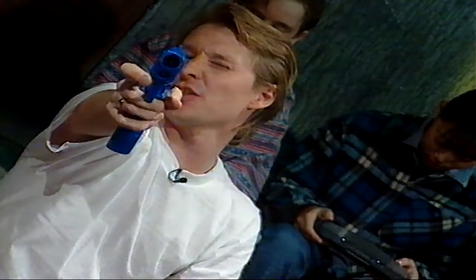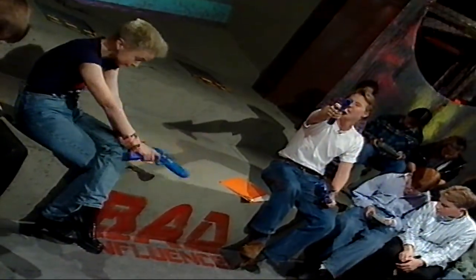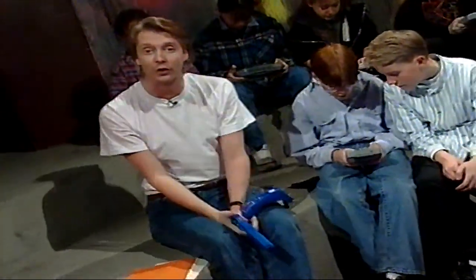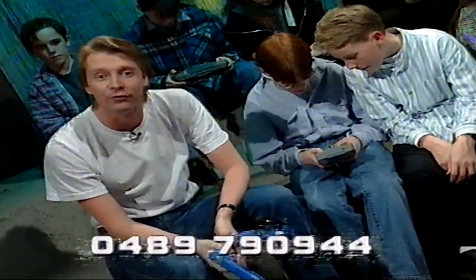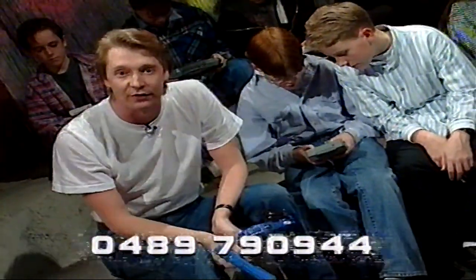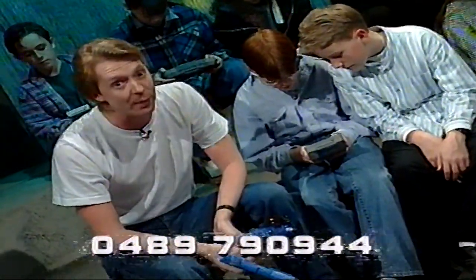We've also had lots of letters and phone calls and email about these Lockon Guns and headsets that we showed you a couple of weeks ago. Now, it seems everybody wants them for Christmas, but they're very hard to track down. Well, you could try contacting the manufacturers, Bandai, on 0489 790 944, or look out for them in Toys R Us, Hamleys, Harrods or Bentles.